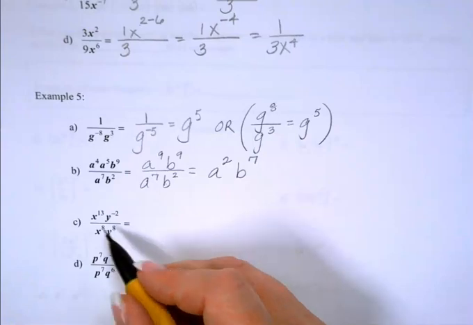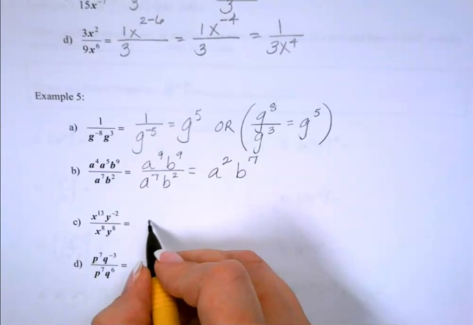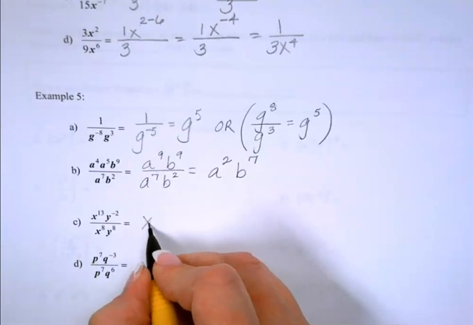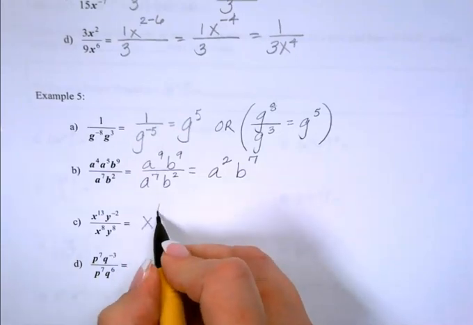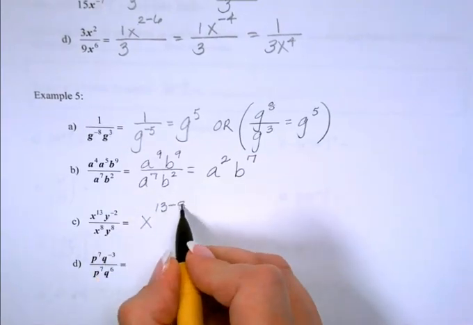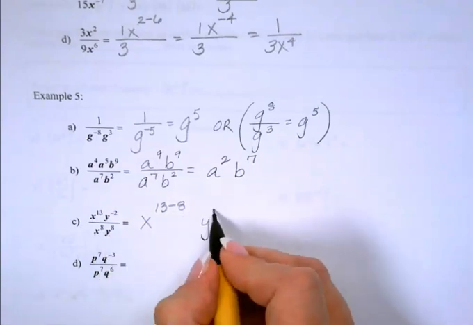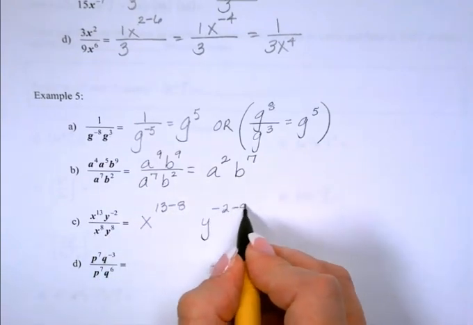On example C, you can go ahead and subtract your exponents. That's one way. Or you could flip them if you wanted to flip them first. I think I'm just going to subtract. So this is 13 minus 8. Those have the same base. And my y's have the same base here. So I'll do negative 2 minus 8.